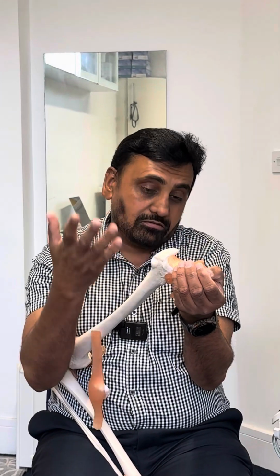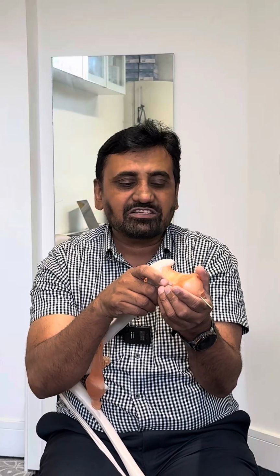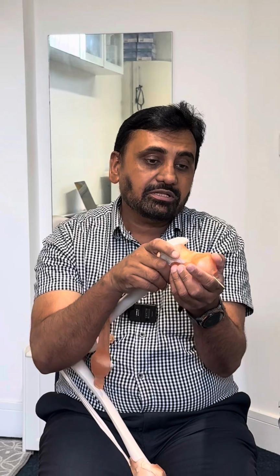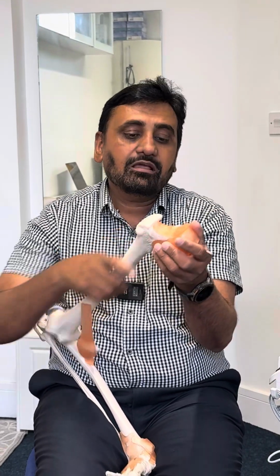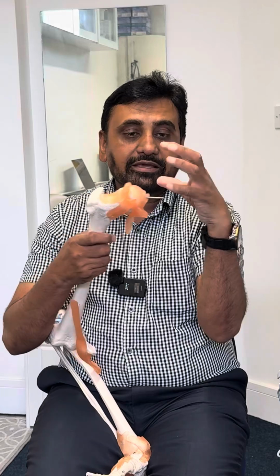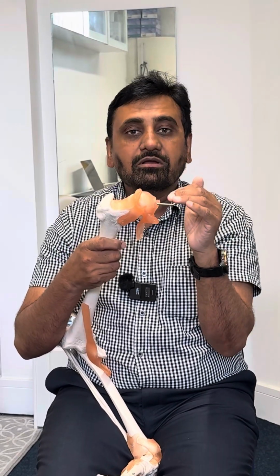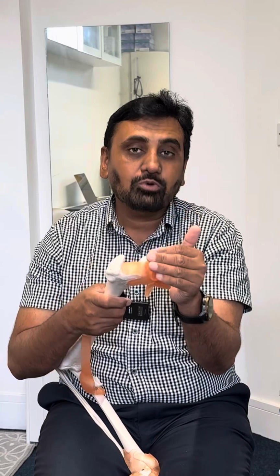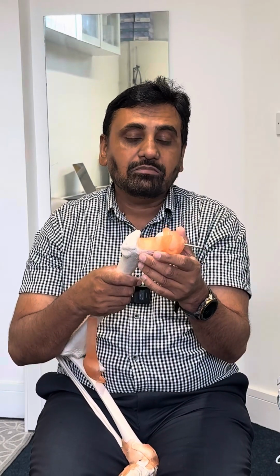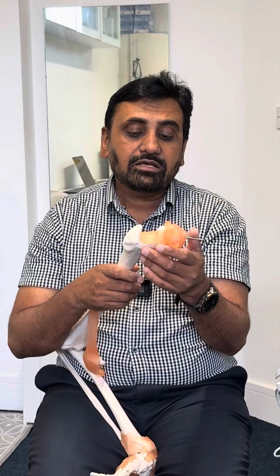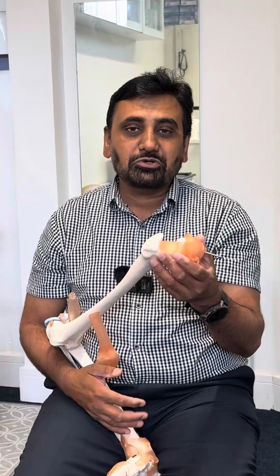The statistics say that the majority of the time the male population is affected with CAM impingement, but pincer is relatively more prominent in females. The third is mixed, which is both, where the acetabulum and the head of the femur both have problems. The mixed impingement is more prevalent and popular, and there are more cases of that. So that's very technical for physios to understand.